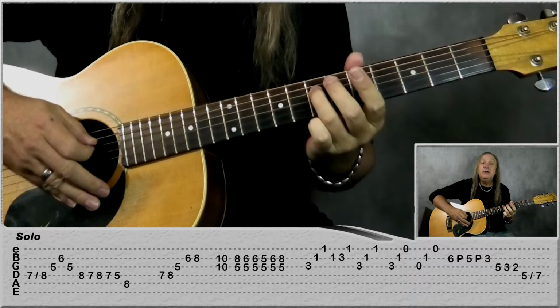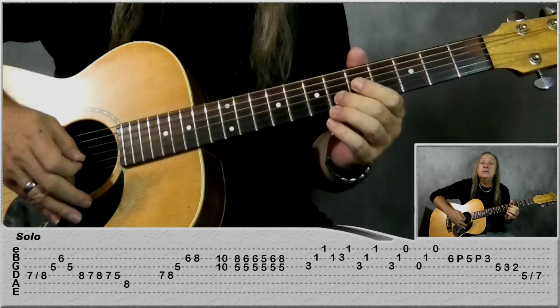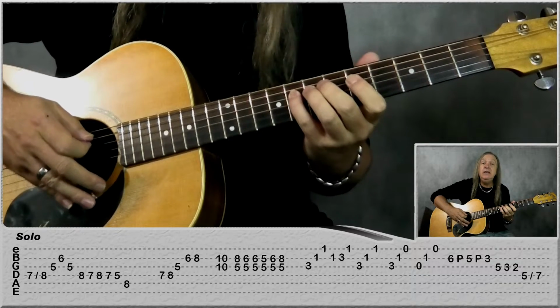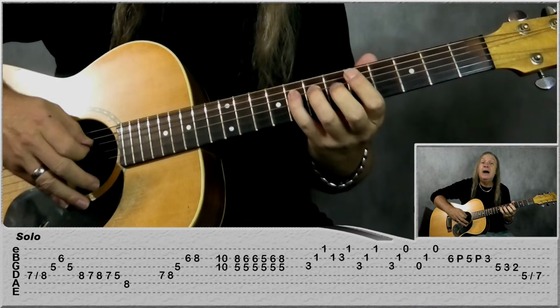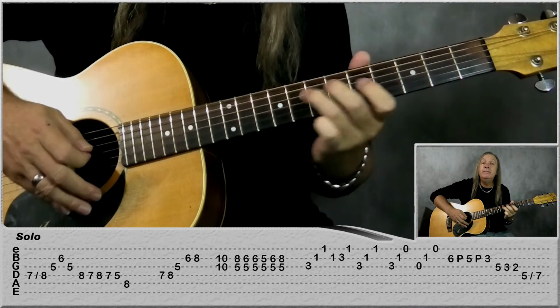And the next part, D string 7, slide up to 8, G 5, B 6, G 5, back to D, 8, 7, 8, 7, 5, and 8 on the A there.